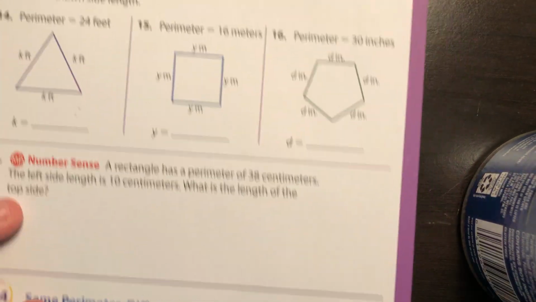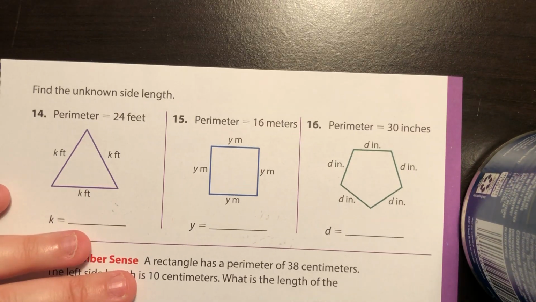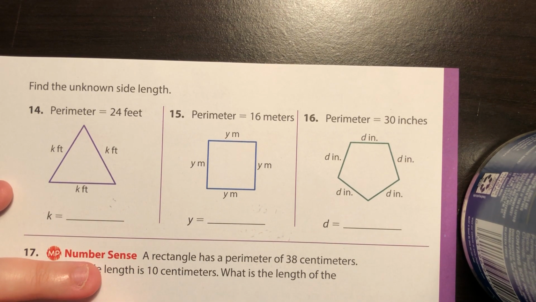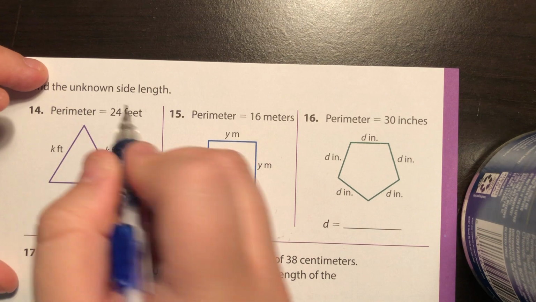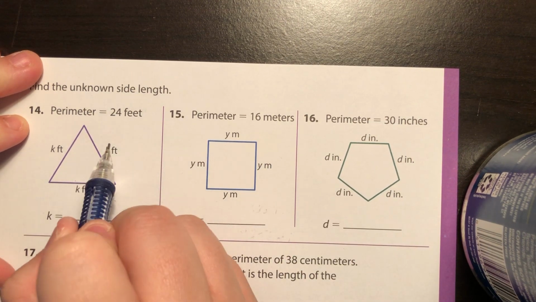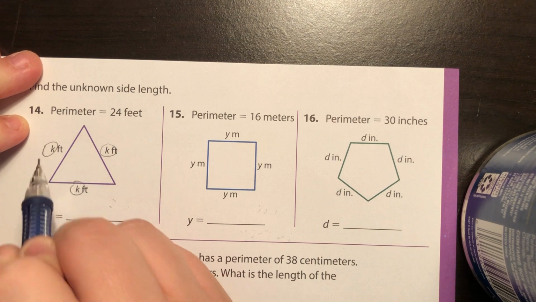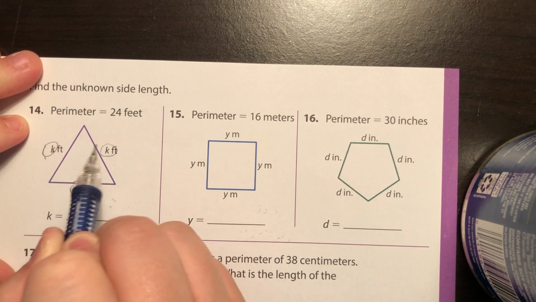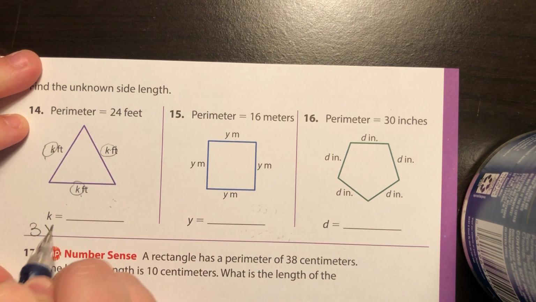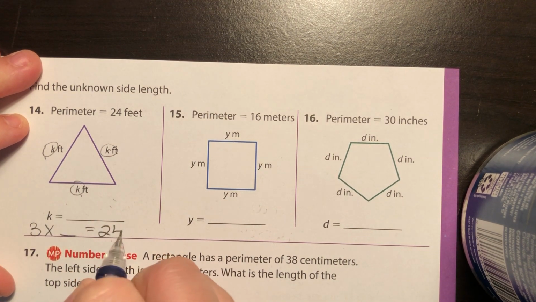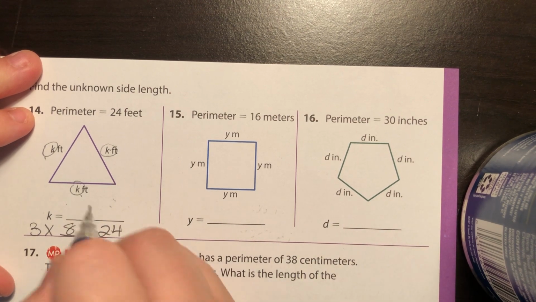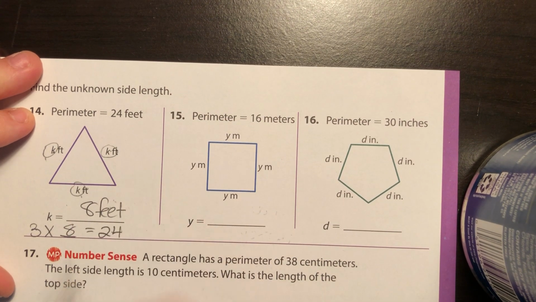Done with half of it, we're moving on to the second page. This is now page 715. We're once again finding the unknown length. In order to do that, we must add the sides we know. Now, here's the thing. In this triangle, they're telling you that since all the letters are K, that means that those are all the same number. It's 3 sides. So what times 3 equals 24? We can use division facts. 24 divided by 3, that's 8. So it's 8 feet all around.